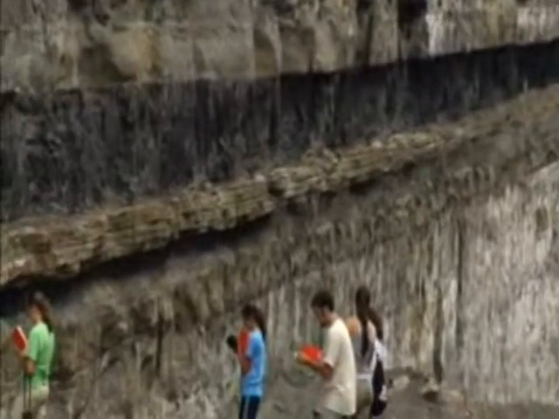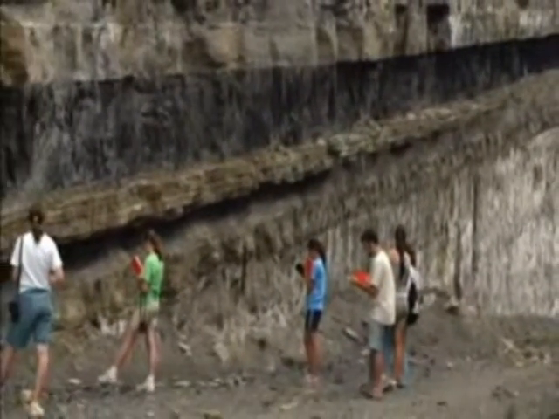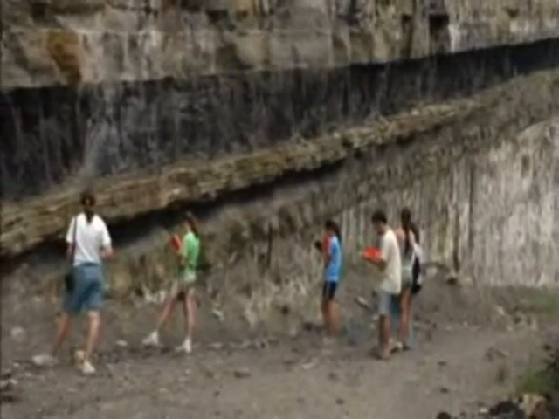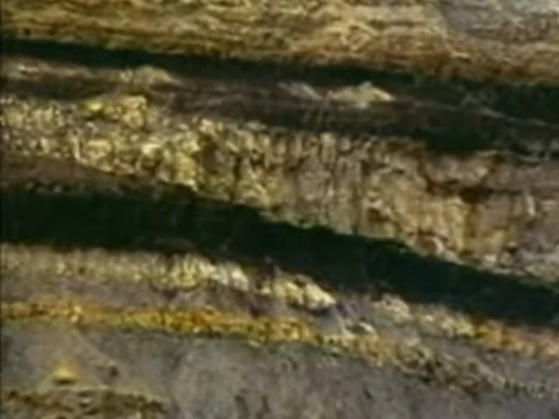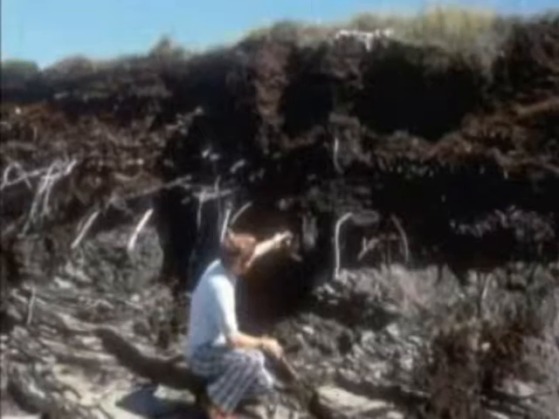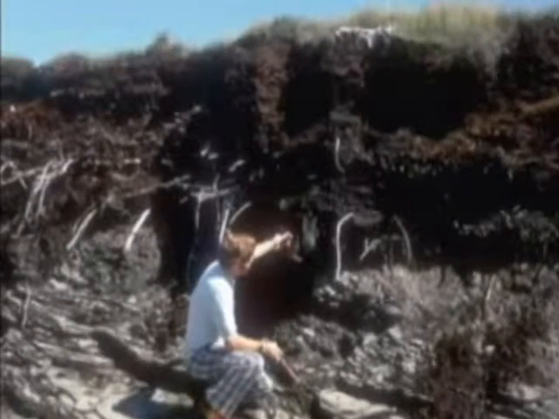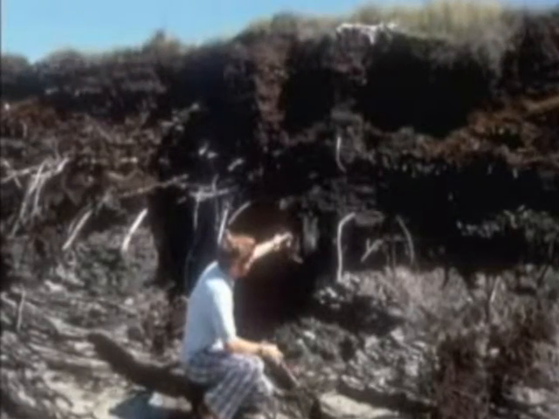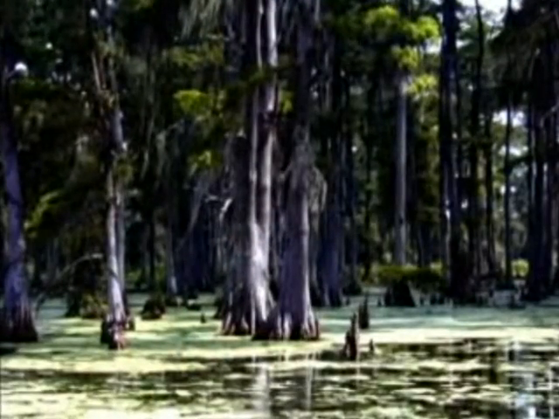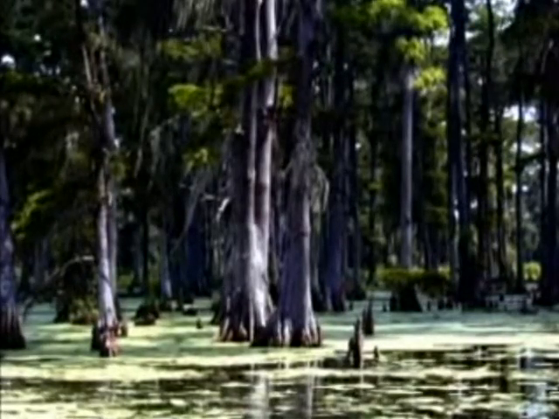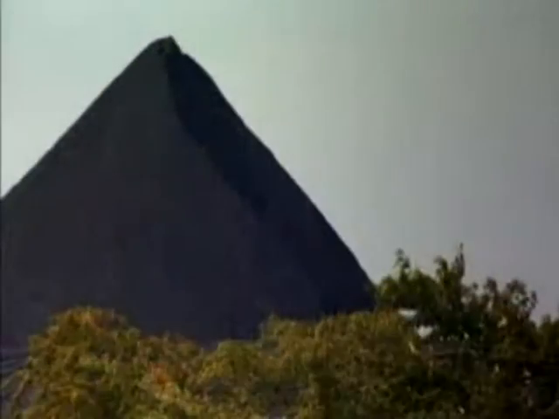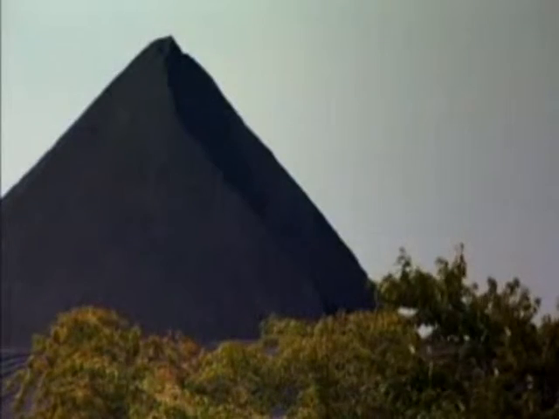For example, the top and bottom of coal seams are usually flat, and thin layers of mud are often found within coal seams. In the present world, however, roots of plants in the swamp break up the peat layers and mess up any mud layers which might form. Tree trunks especially penetrate the swamp peat, making it very uneven. Apparently, no modern process can explain how coal originated.